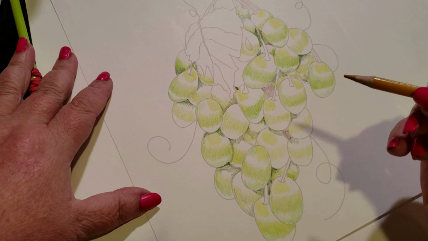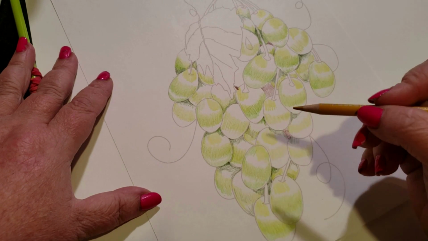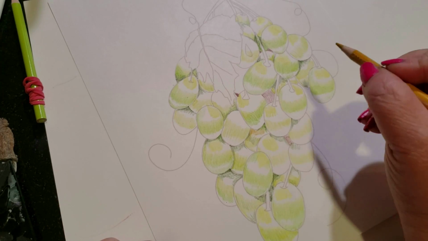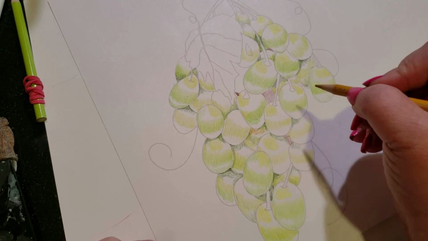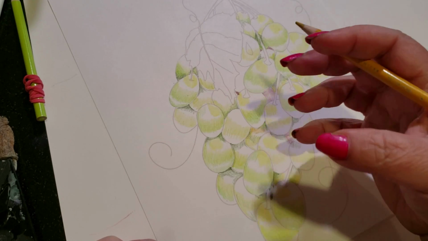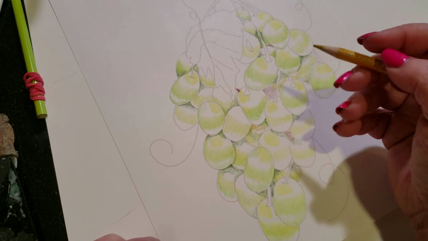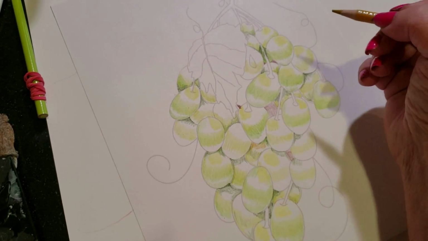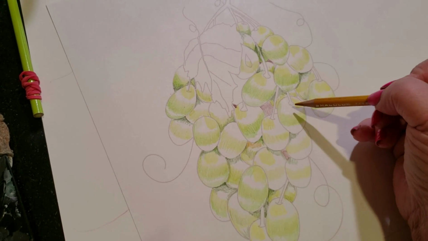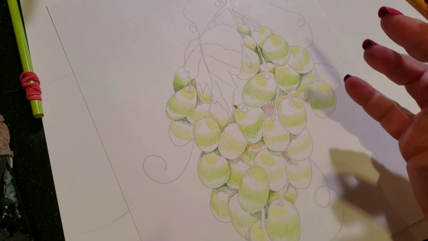But I'm going to start working on the inside. The lightest color for my second layer is going to be the yellow ochre. For all the ones on the inside, I'm going to darken up the center light because it would not be having the same amount of light as the outer ones. So I'm going to just look around for some of the internal ones. Now, if the center light is on the outside, great.